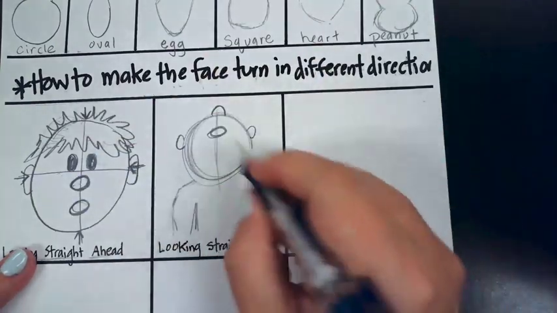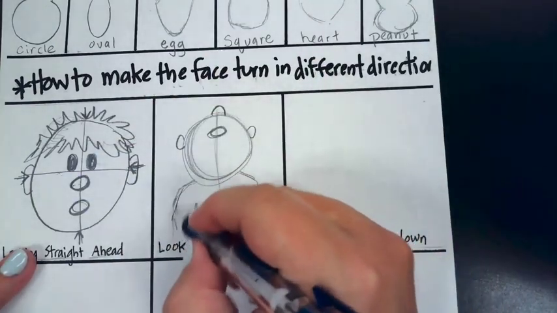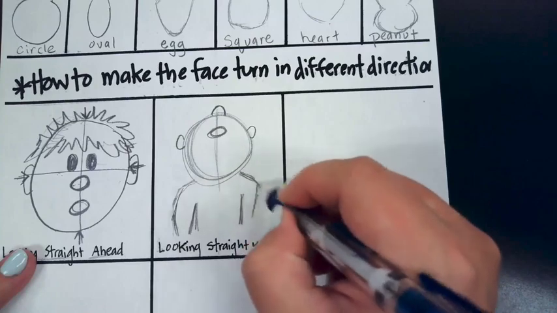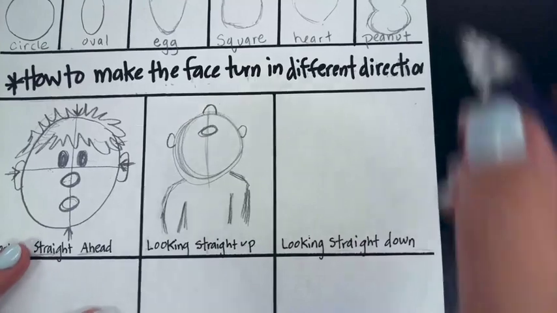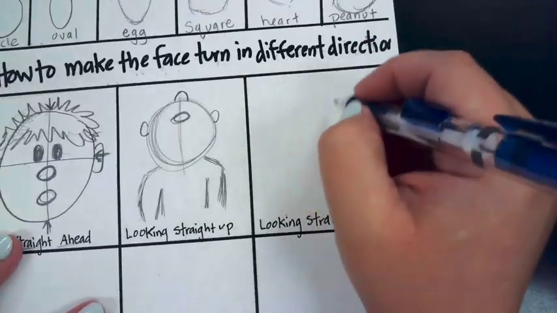And that kind of helps us make that look more like a face because we see the body part of it, because we're not getting the eyes. We're not getting all the facial features. All right, on the next one, we're going to be looking straight down.